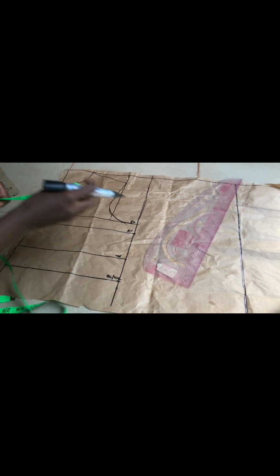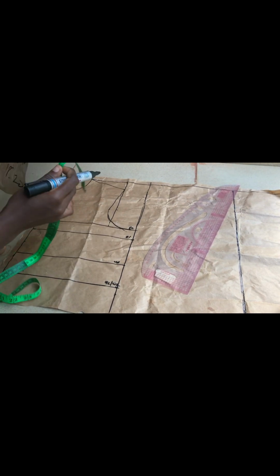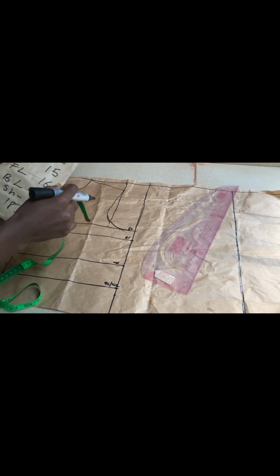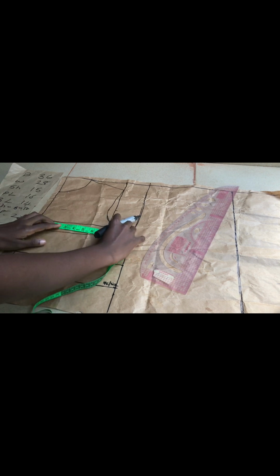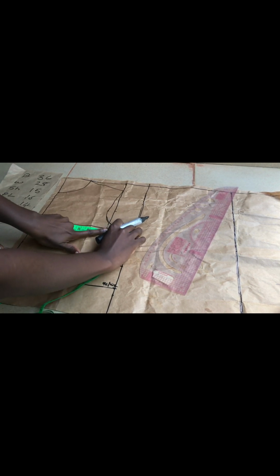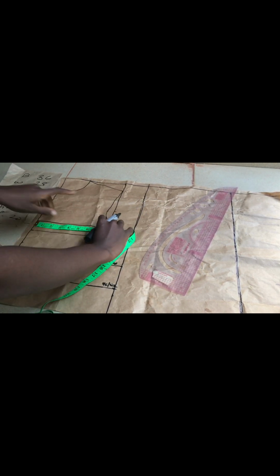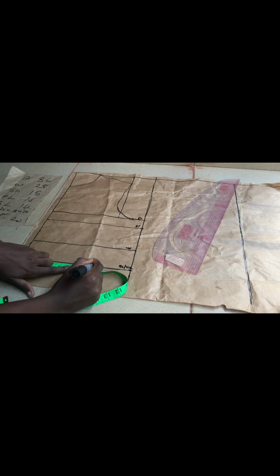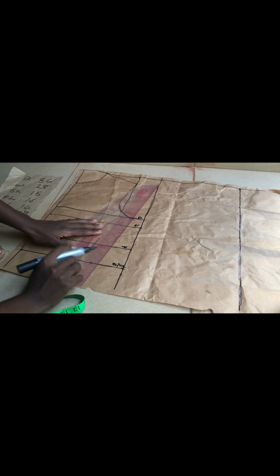After doing that, you are going to take your bust measurement. My bust is 36, so 36 divided by 4 is 9 inches. I'll go ahead to put it here on the chest line. This is 9 inches. My waist is 28. To divide 28 by 4, you'll be having 7 inches. This is 7 inches. Then you go ahead to connect.